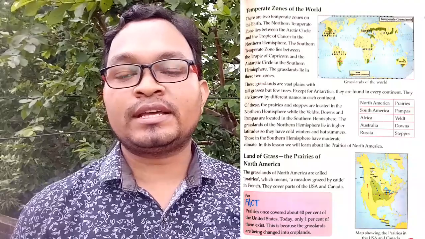So there are two temperate zones on the earth. One is the northern temperate zone, which lies in the northern hemisphere, and the second one is the southern temperate zone, which lies between the Tropic of Capricorn and the Antarctic Circle of the southern hemisphere. The grassland lies in these two zones.